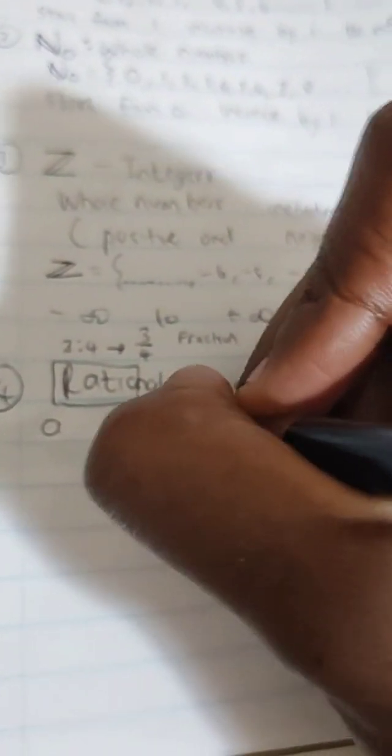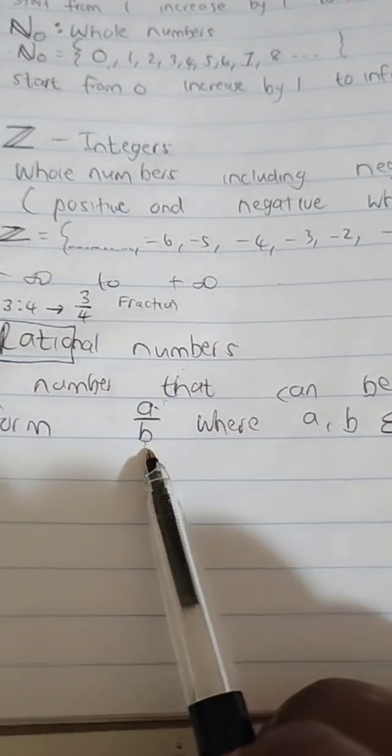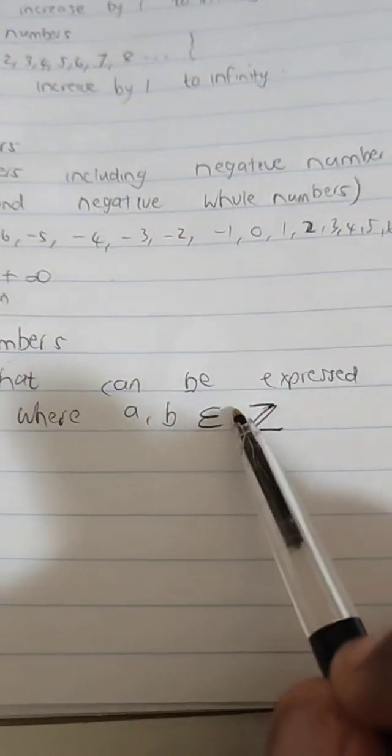So a rational number is simply a number that can be expressed in the form A over B. Now this form A over B is a fraction, where A, meaning the numerator, and B, meaning the denominator, are elements of Z.